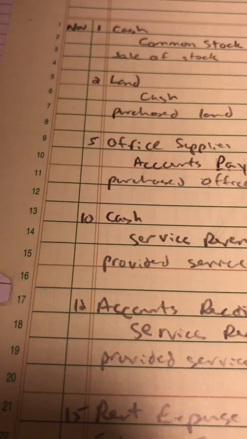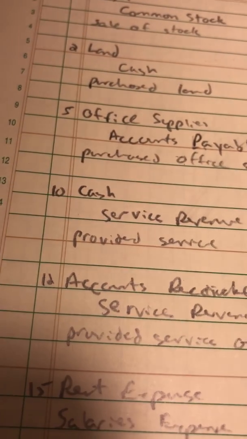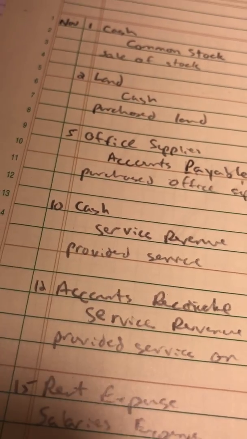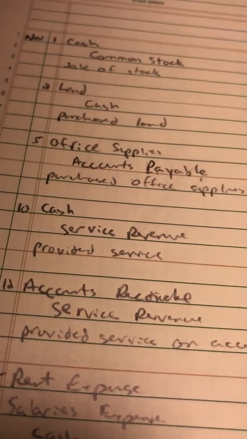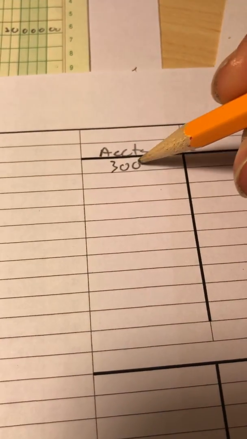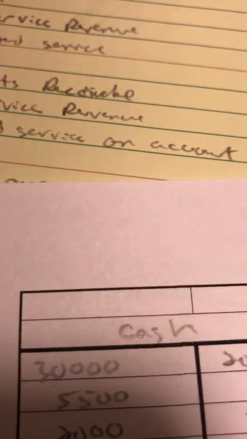On the 12th, I have accounts receivable and service revenue. Accounts receivable, $3,000. Service revenue, $3,000. Filling them in. Going back, checking them off. 15th, I have rent expense and salary expense. All right, did the cash. That's that one I initially missed, $3,200.